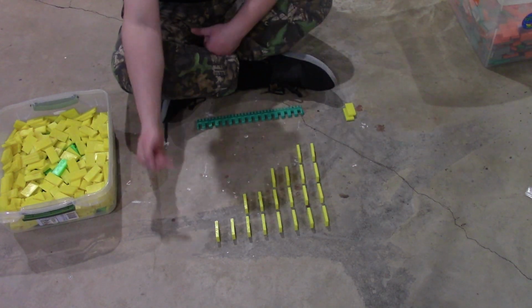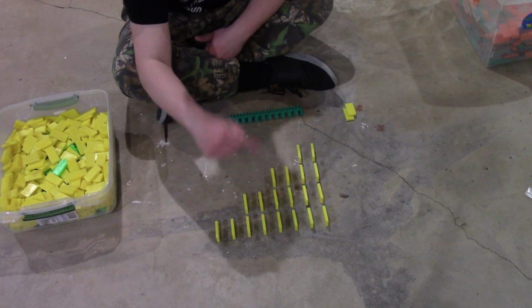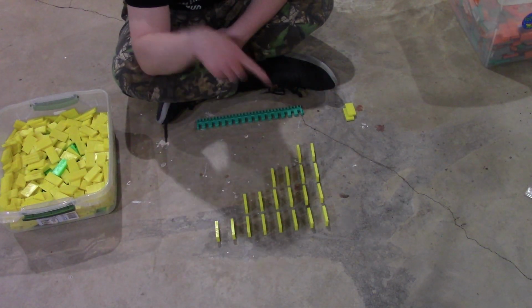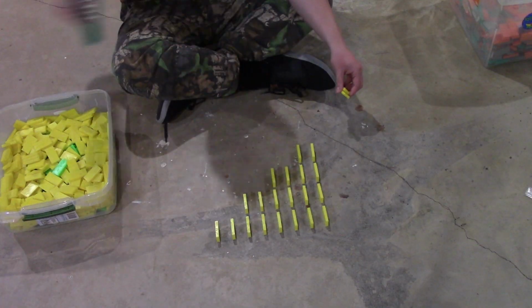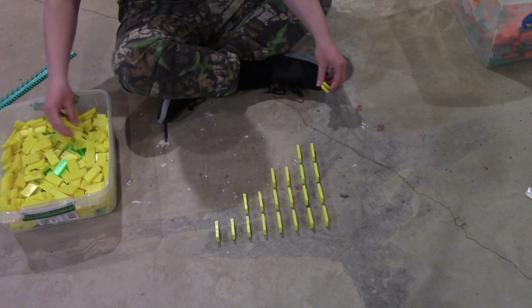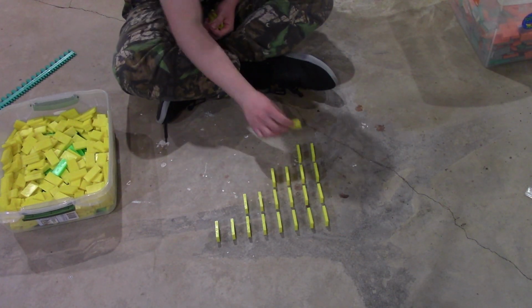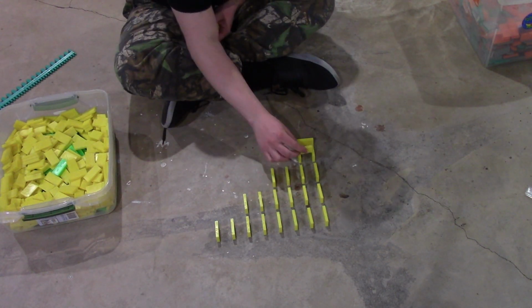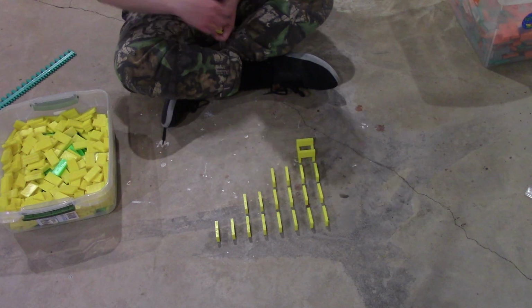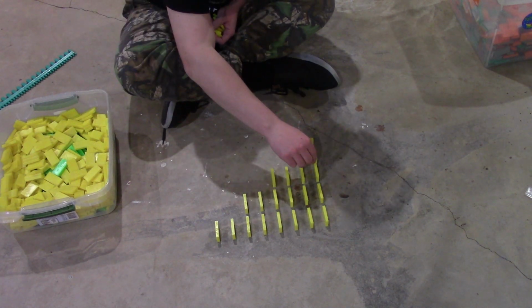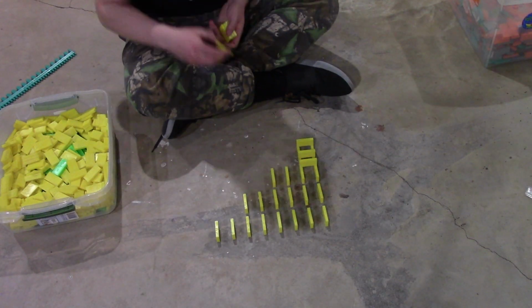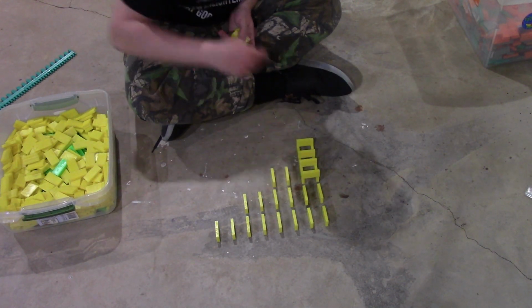So as you can see here, we have 8 dominoes, 1, 2, 3, 4, 5, 6, 7, 8, yep, 8 dominoes here, 6 dominoes here, 4 dominoes here, and 2 dominoes here. The next part you want to do is stack them on top of yours like that. Just like that. And then you do the same on all of them, like you're building like a 2-layer tower.